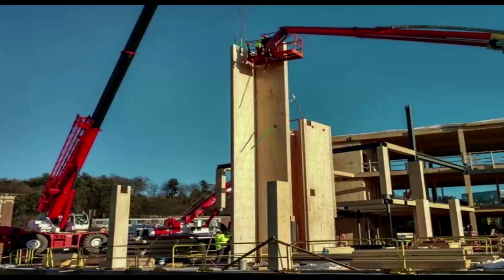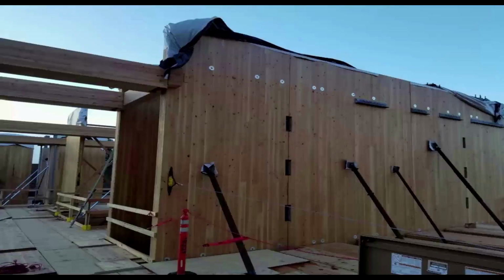Other uses are shaft walls. We're seeing a lot of stairwells, elevator shafts, and one of the main reasons is that you can build a 40-foot tall wall and a complete shaft in essentially a day. I mean, these go up quick. If you're using concrete or CMU, we're talking weeks rather than days. So something that's really kind of a unique use for CLT.